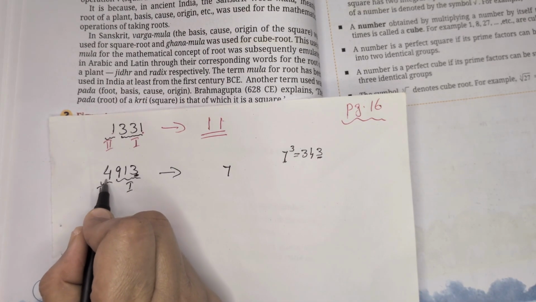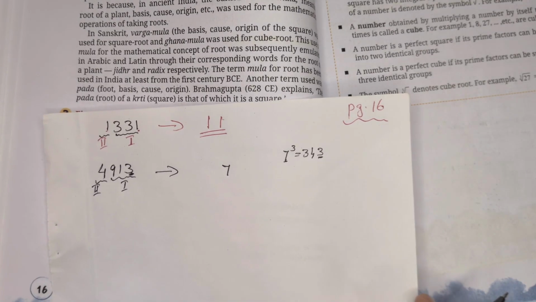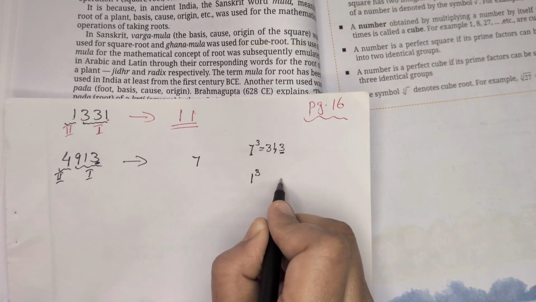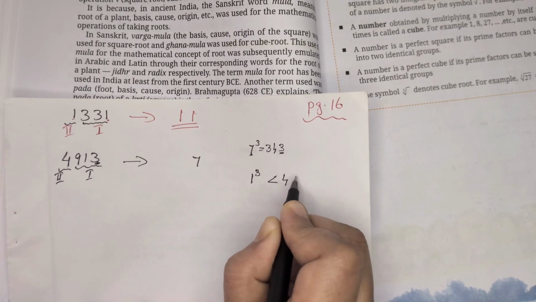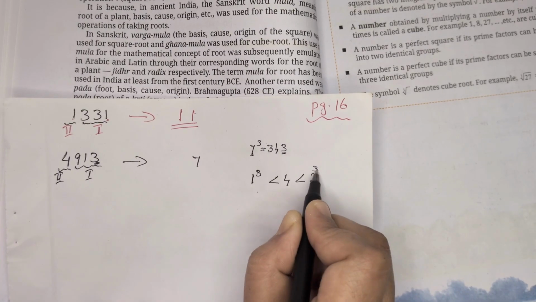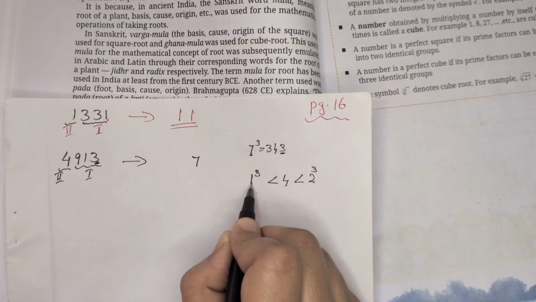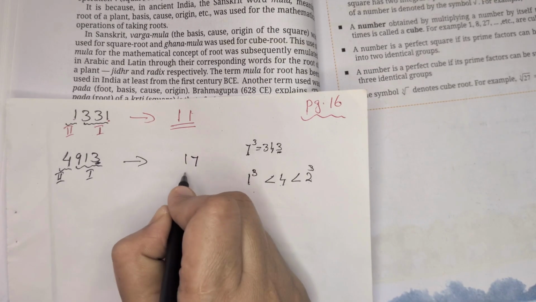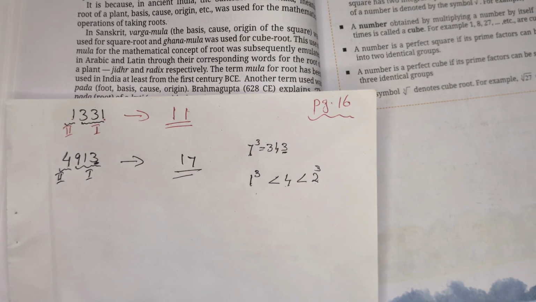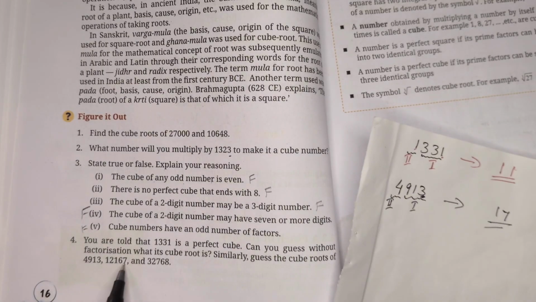Now the remaining number here, the second group, 4. That 4 lies between the cube of 1 and the cube of 2, which is 8. So 4 is coming in between 1 cube and 2 cube. 1 cube is 1, 2 cube is 8. 4 comes in between these two. So take the lowest number, so 1. 17 is the cube root of 4930. The next number, 12,167.